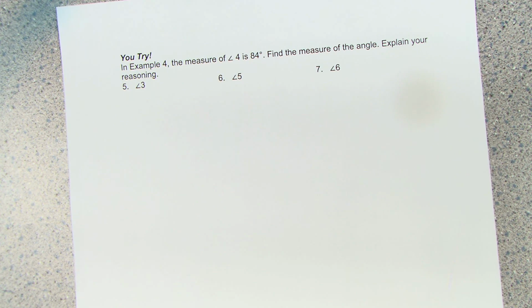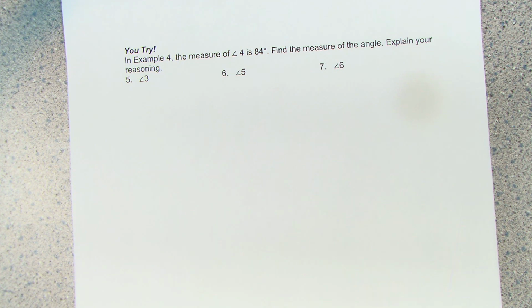And then you have a whole piece of paper devoted to 3 small Try problems. You will have to go back and look at that same picture again. And that's all.